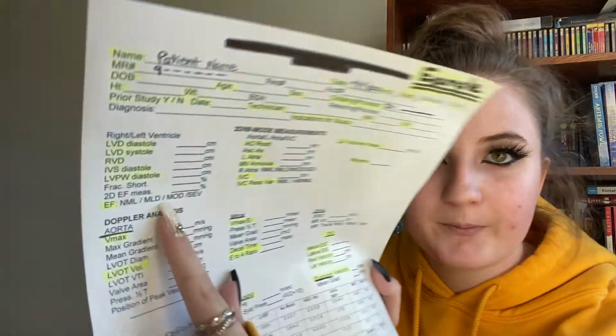So like 55-60 is the normal percentage that you would have as a healthy human heart. Obviously anything below is diastolic dysfunction, depending on the grade, which I'll talk about later. So usually with your systole diastole measurements, you can get a general idea of what your EF is going to be. It's going to be this spot right here. EF, 2D EF measurement there.